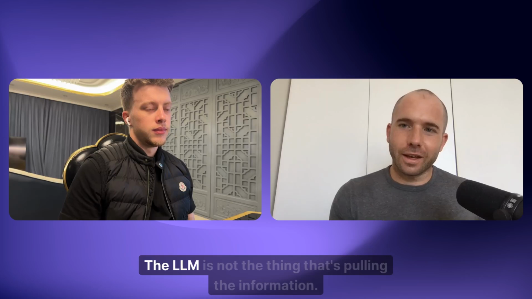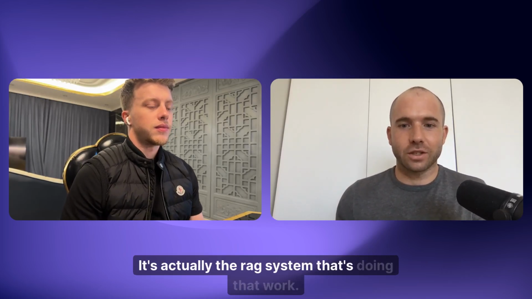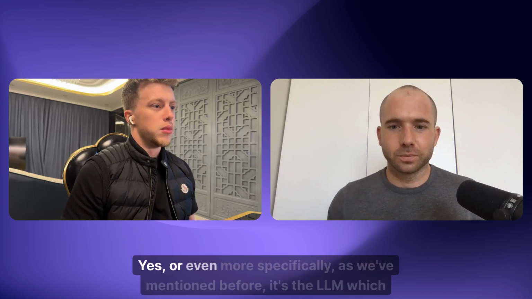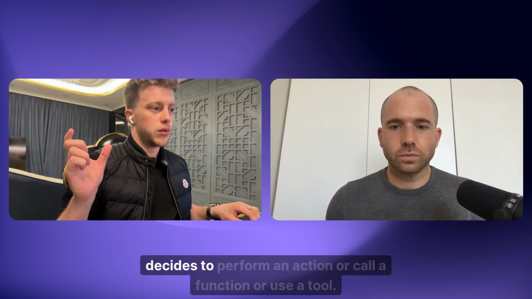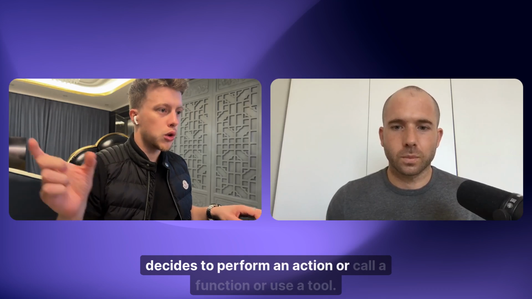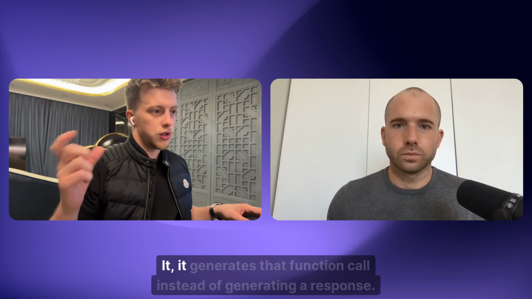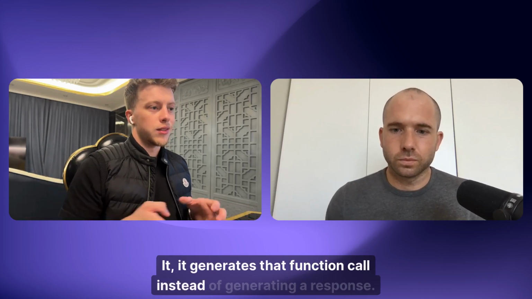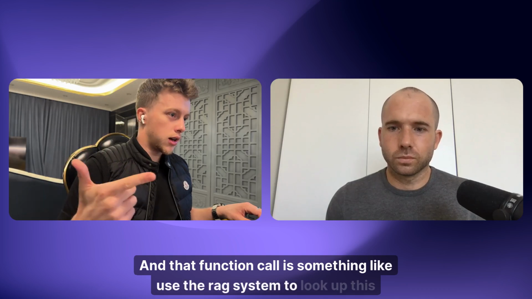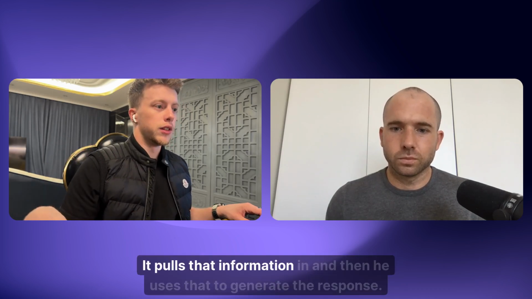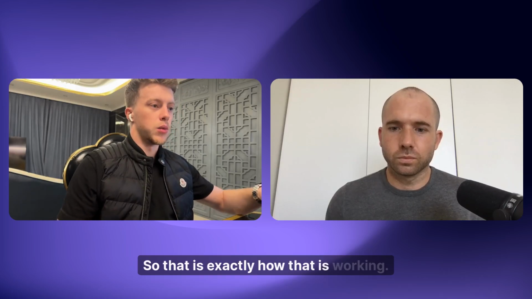Right. The LLM is not the thing that's pulling the information. It's actually the RAG system that's doing that work. Yes, or even more specifically, as we've mentioned before, it's the LLM which decides to perform an action, call a function, or use a tool. It generates that function call instead of generating a response. And that function call is something like "use the RAG system to look up this information." It pulls that information in and then uses that to generate the response. So that is exactly how that is working.